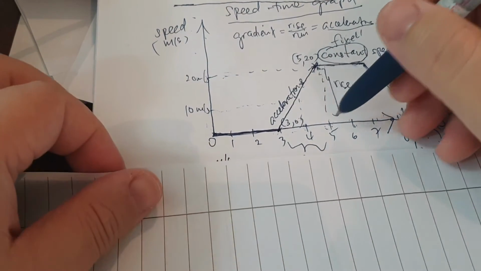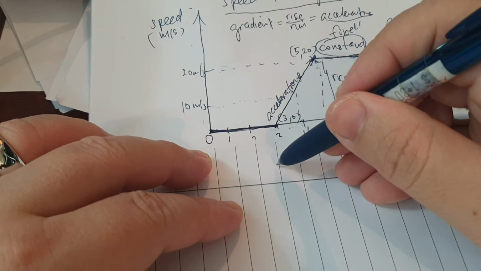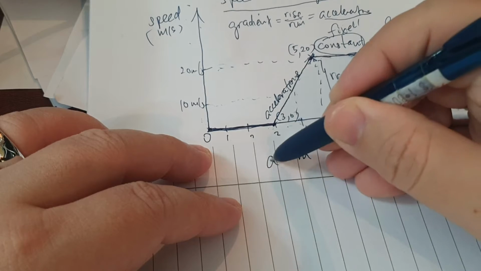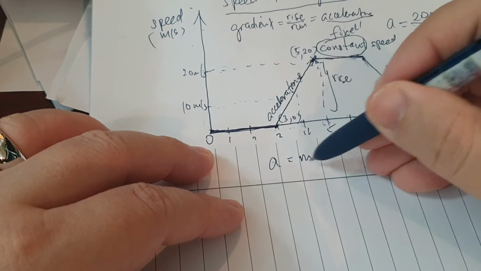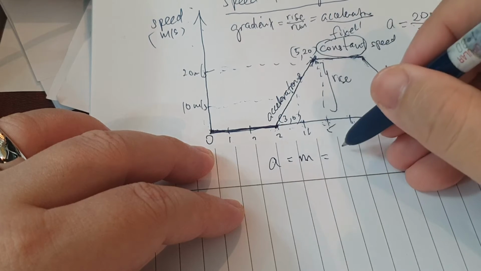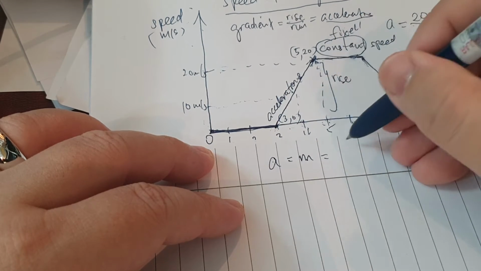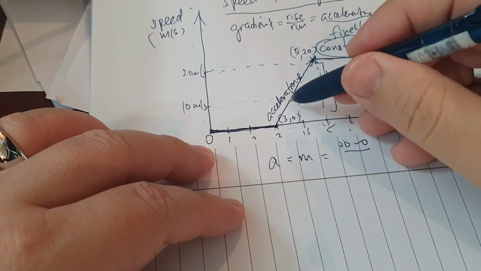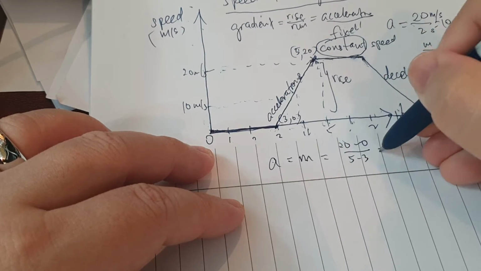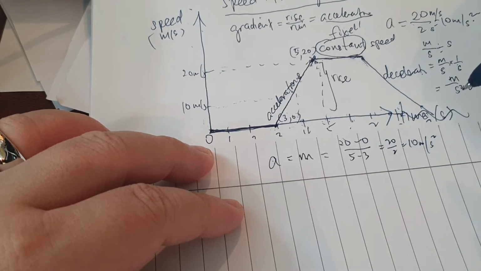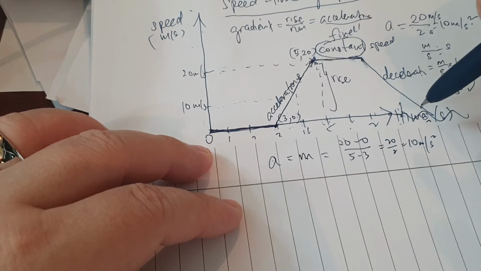So you can also use this gradient, or gradient is acceleration, or the gradient of the line is y2 minus y1, which is 20 minus 0 over 5 minus 3. Isn't it 10 meter per second square also? So there are two ways to find, okay?